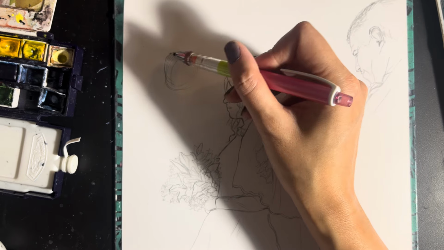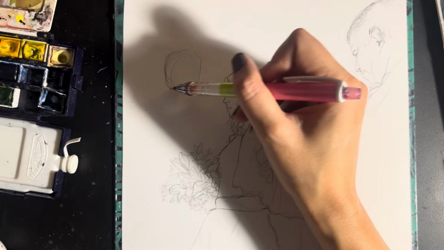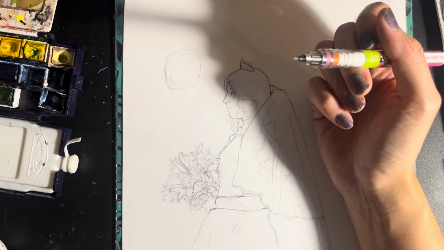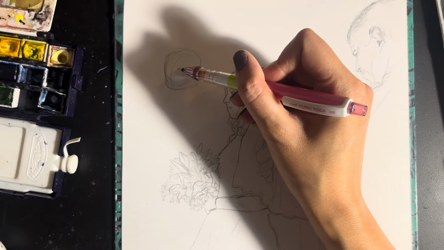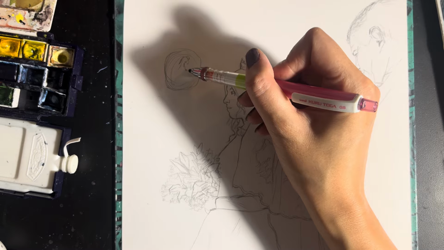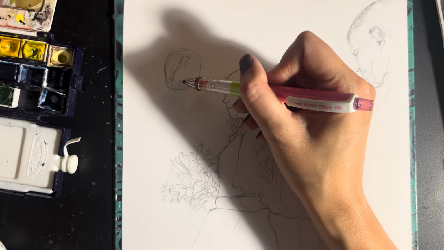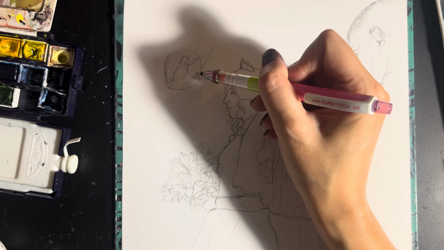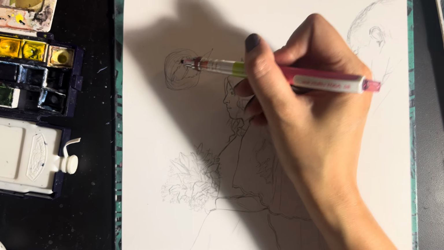I kind of skipped that step of actually blocking out a rough box where my dove should fit. So let's put the dove here, and do the wings here. It doesn't have to be perfect.